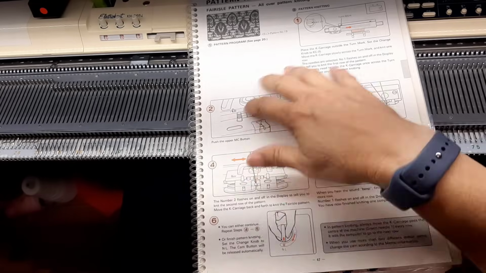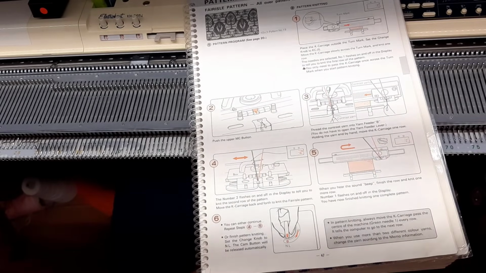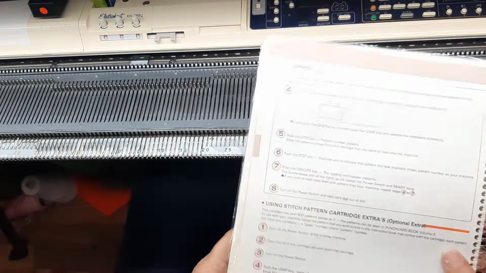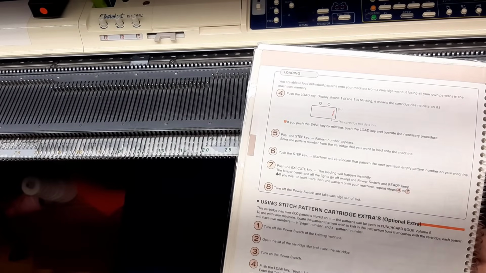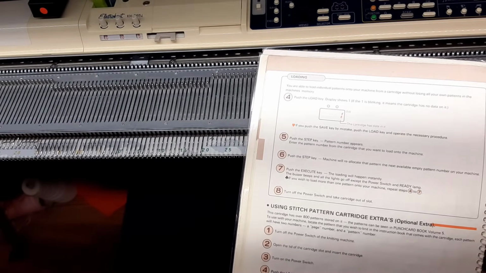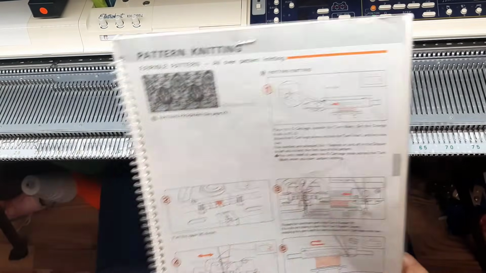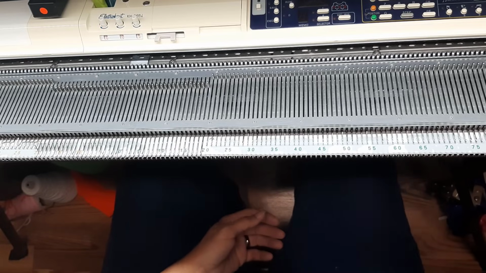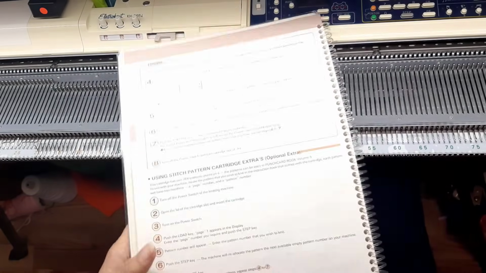Like, where's your pattern? At no point has this book told you how to put the number in at all. Like, come on, you guys. This is stupid. And it's driving me nuts. I am frustrated with this because it's nothing but gobbledygook words.